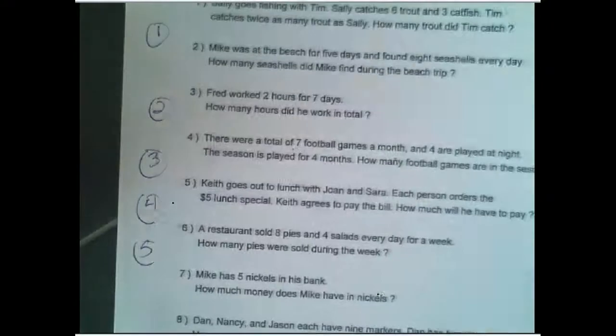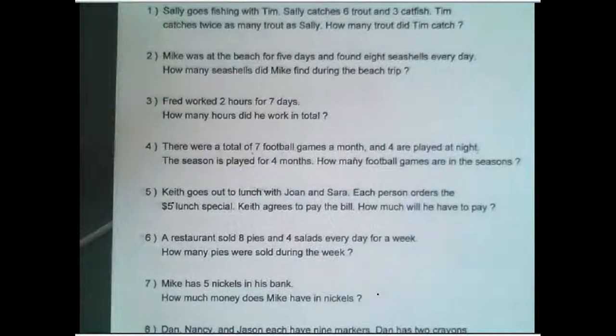For problem number 5, Keith goes out to lunch with Joan and Sarah. Each person orders the $5 lunch special, and Keith agrees to pay the bill. How much will he have to pay? Here we have to figure out how many people were at lunch altogether.